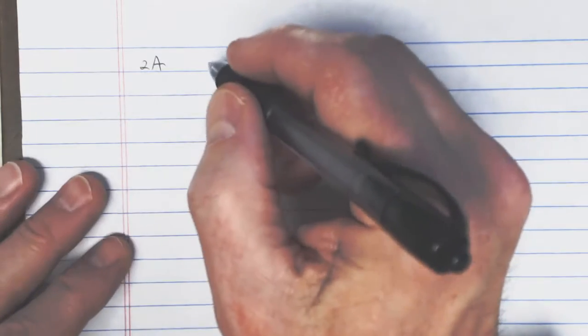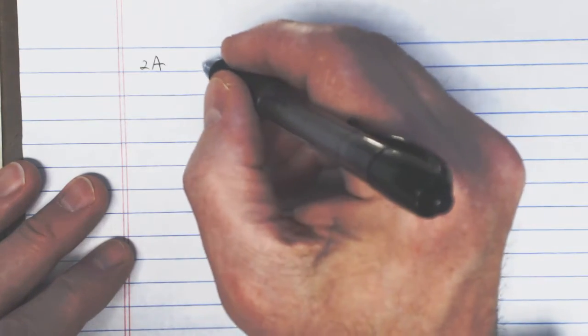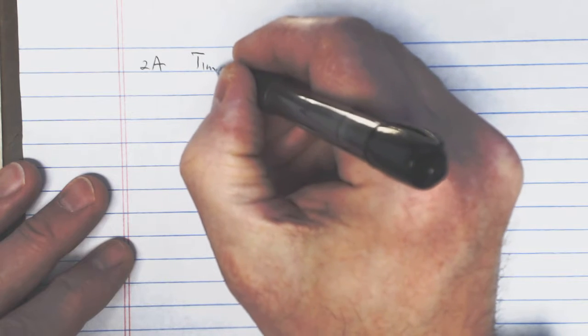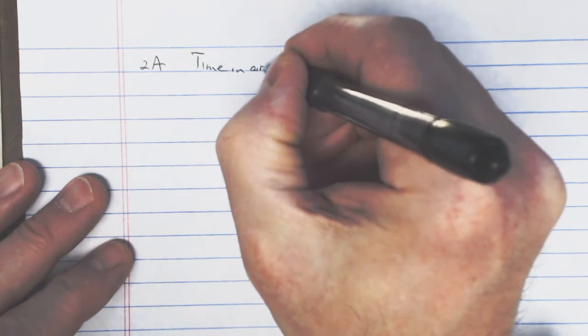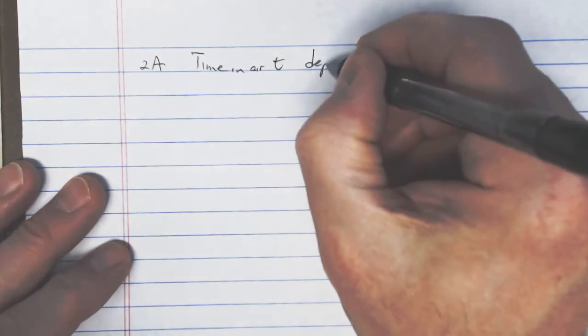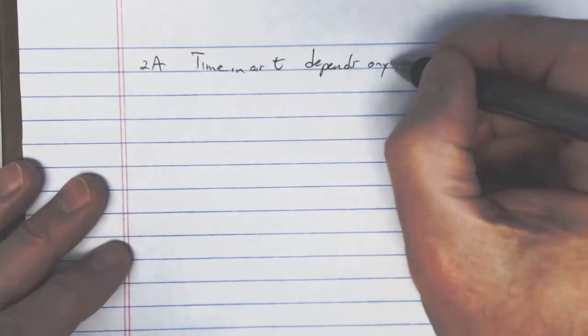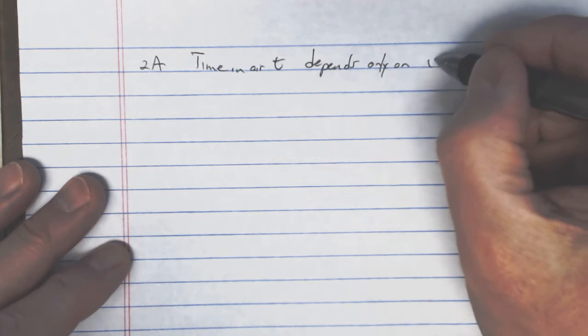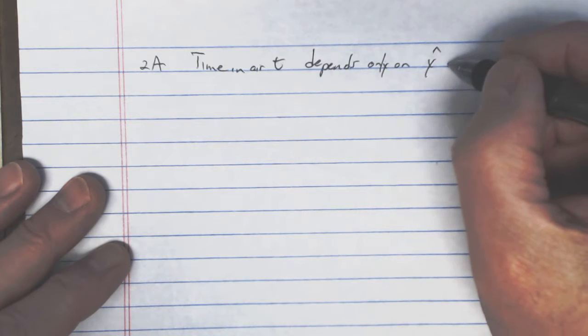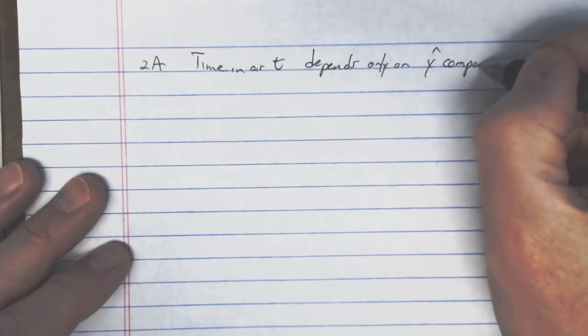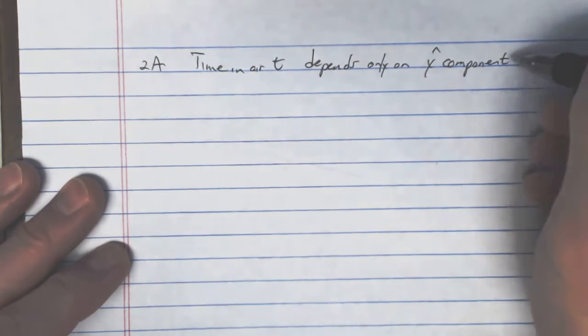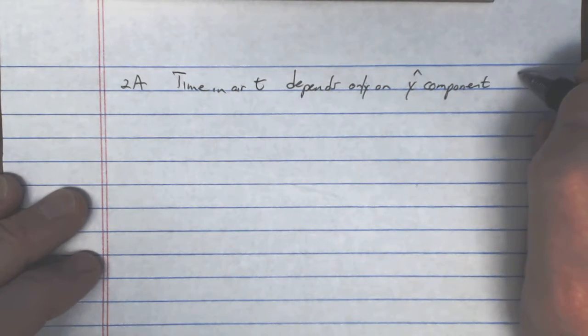Okay, 2A. The first thing you should recognize is that the time in the air, t, depends only on the vertical component, y hat component. Now you don't have to write this on your exam. It should be obvious from your work that you understand this.